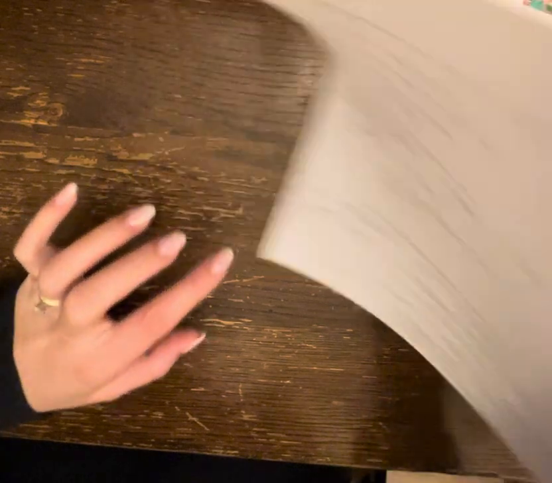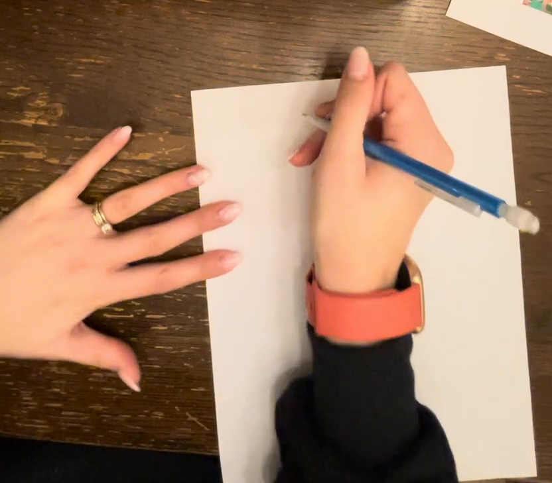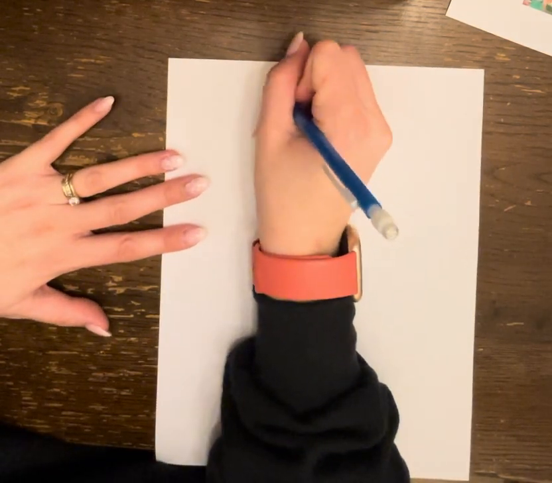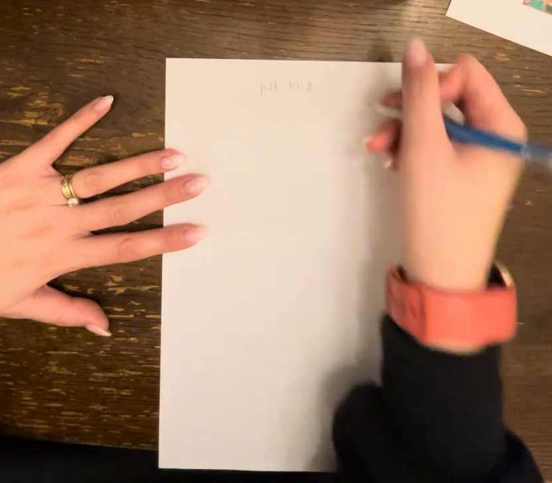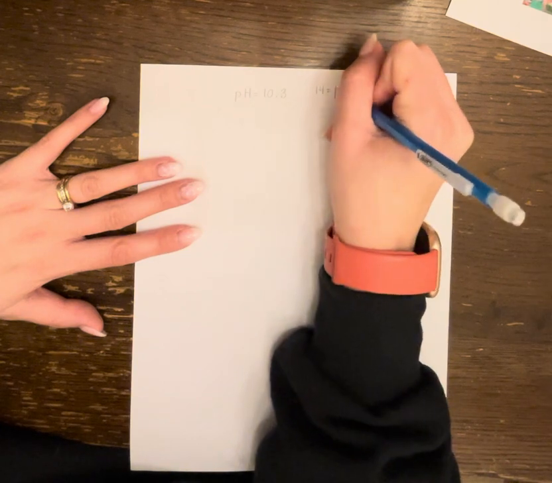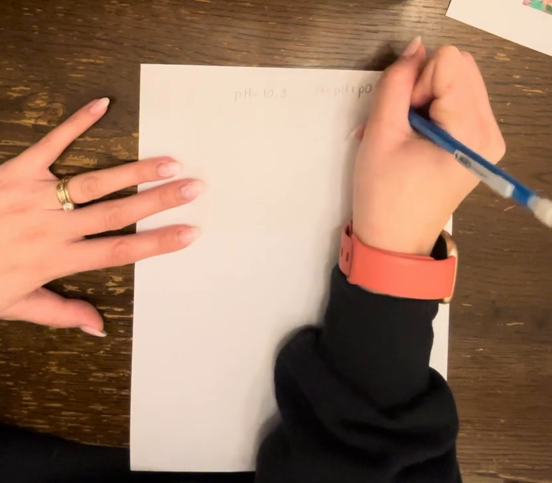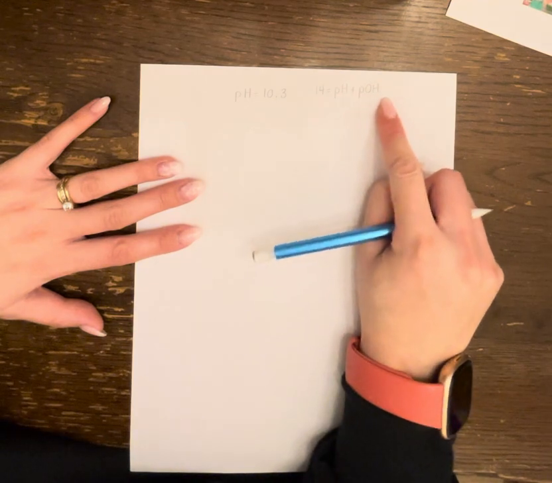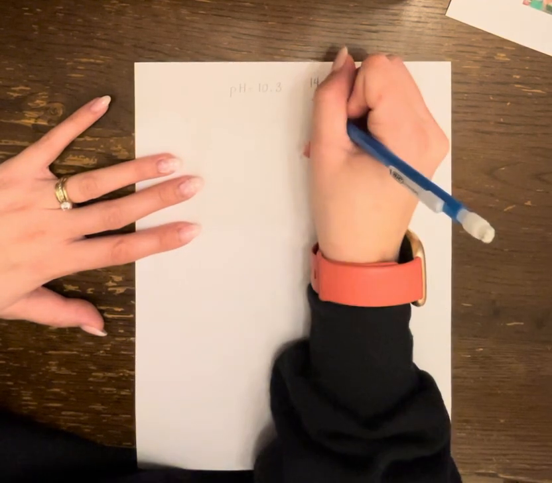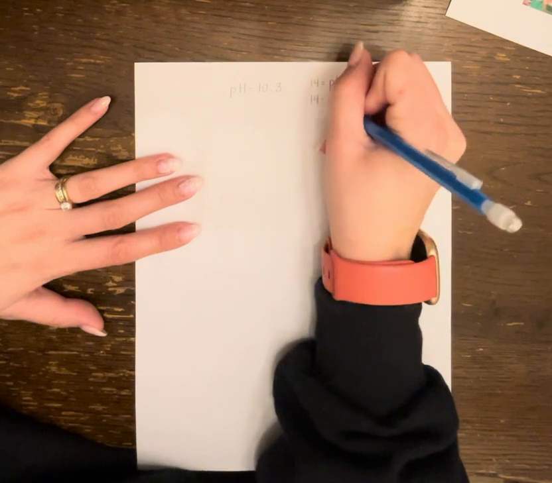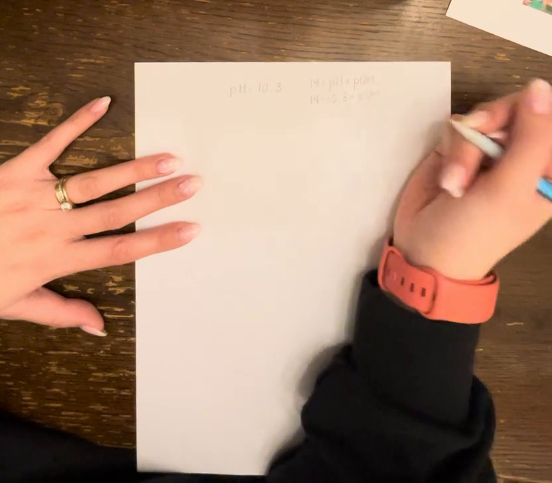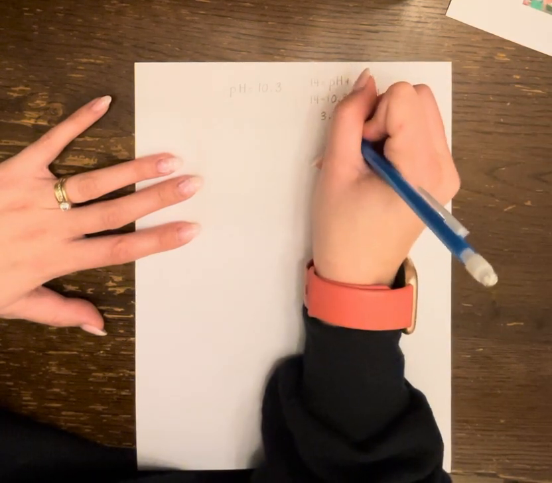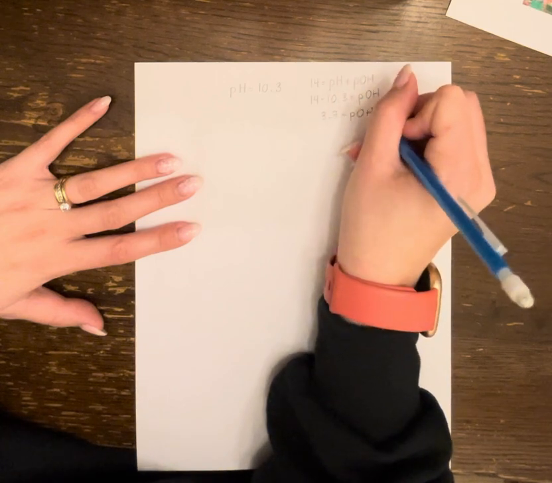I just want to show you the alternate way of doing this. So if the pH is 10.3, the other way to solve this is if we know that 14 equals pH plus pOH, and I'm looking for hydroxide, then I could say 14 minus 10.3 equals my pOH. So then 3.7 equals pOH.